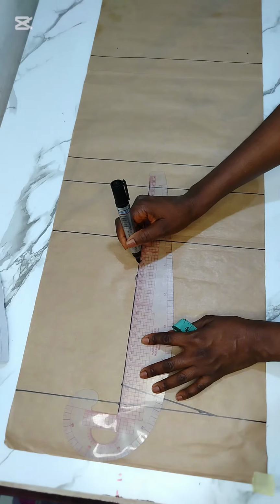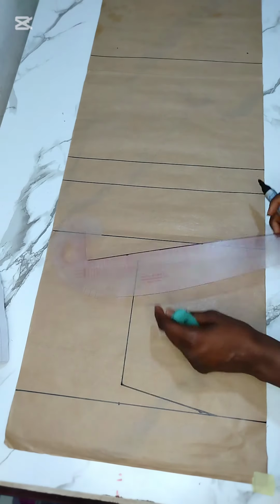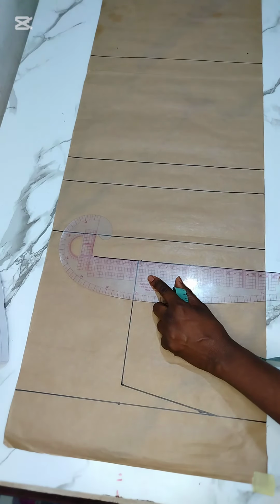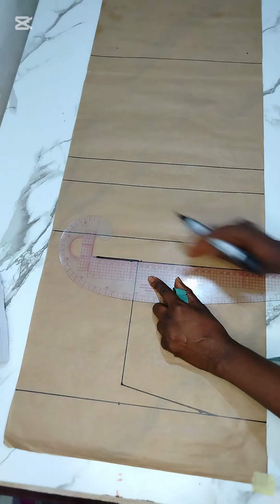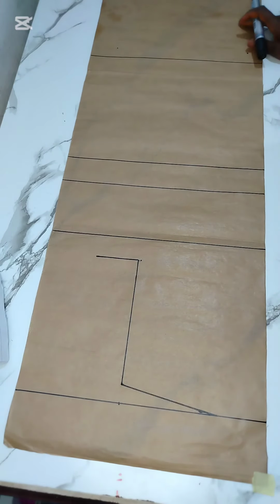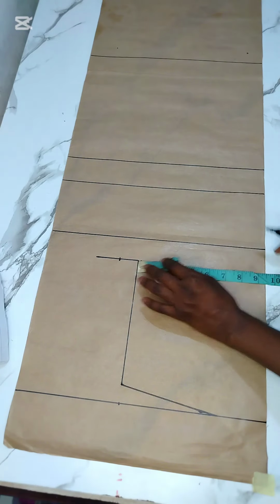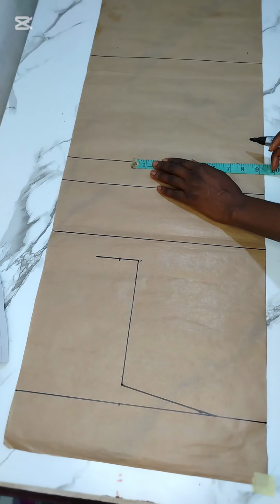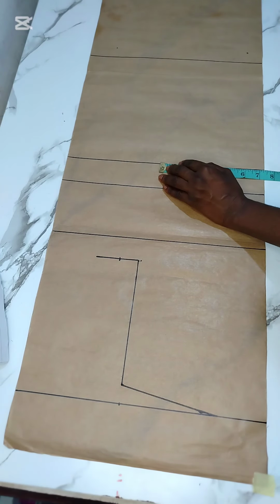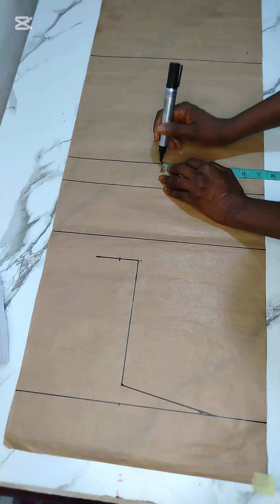After that, I will now get my chest line, roll it out like so. Then the next thing I'll be doing is to measure my bust. I'm just marking out my bust divided by 4, my waist divided by 4. I'll be needing that later.